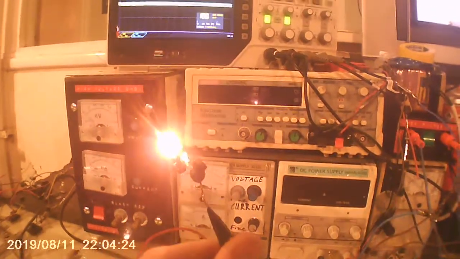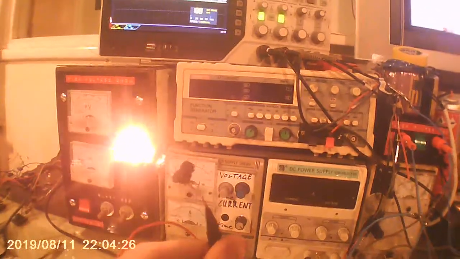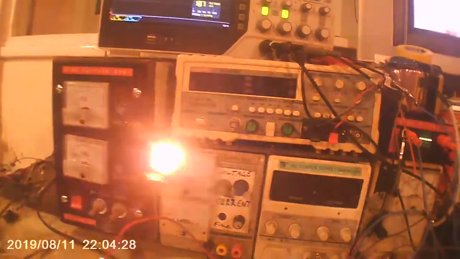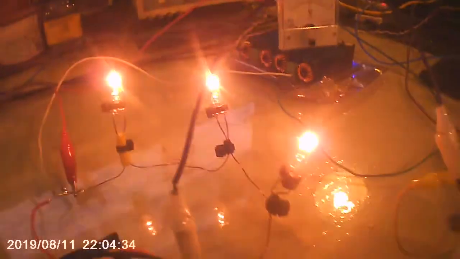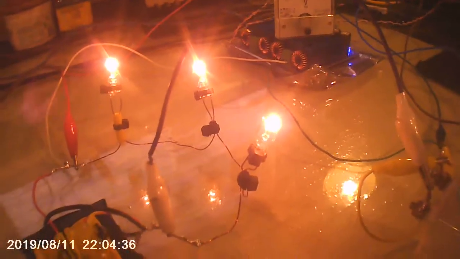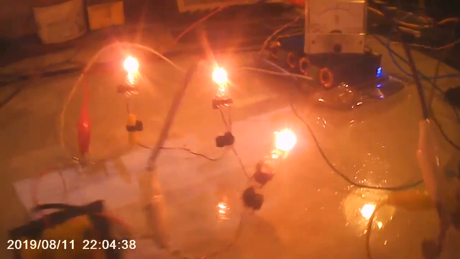Well, this little globe here: DC, 250 milliamps and a whisker over 6 volts. Now, these 3 globes here, I'm not sure if I'm measuring them correctly, because I'm not sure quite how to measure a tank circuit.